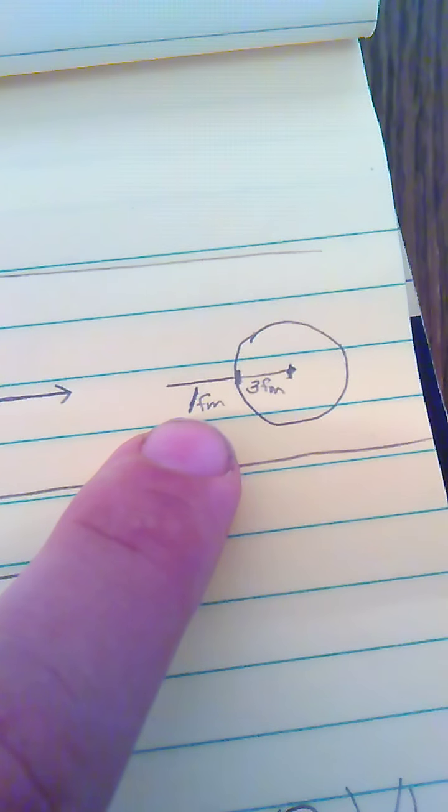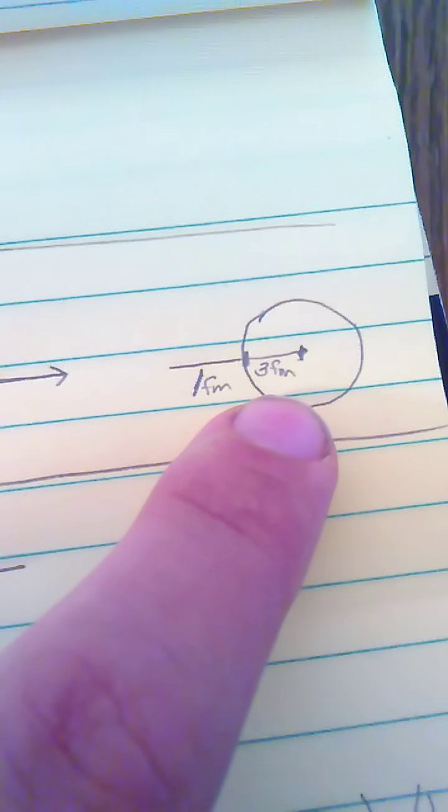So we have 1 femtometer, and then the radius of the nucleus is 3. So when we do the calculations, we're going to have to add them together, which is going to equal 4 for it to stop 1 femtometer outside the nucleus. And that's what it's asking in the problem.